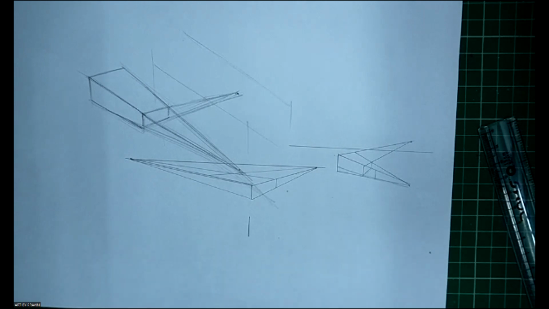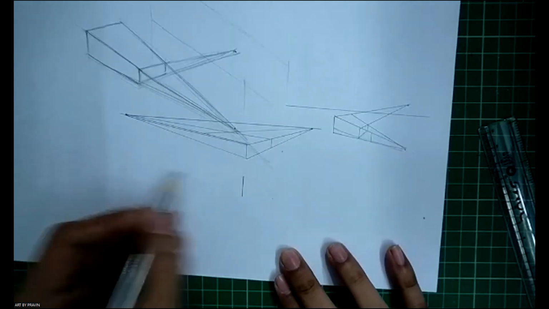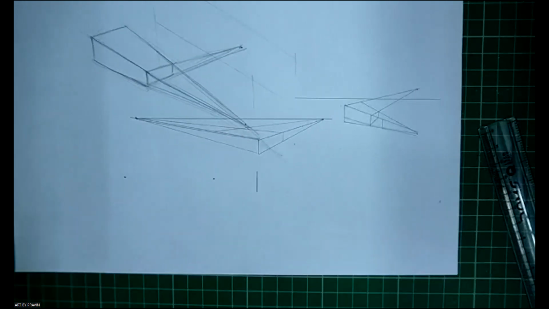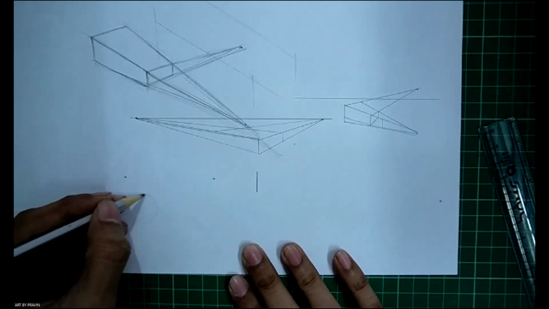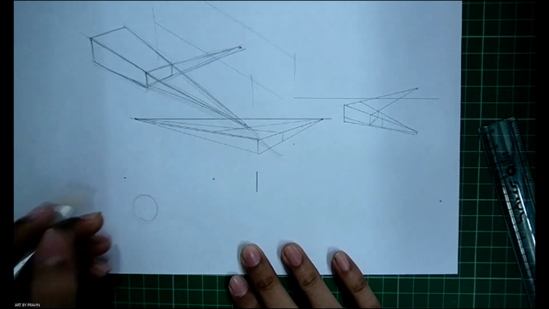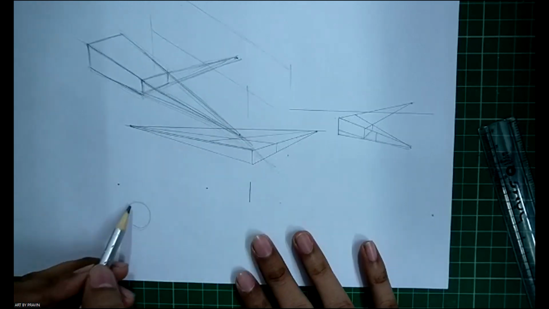But there are some objects with circular shape plus straight lines, like a cylinder. For a cylinder, how can we do it? Mostly here also we will not use two points, we will use one point only.